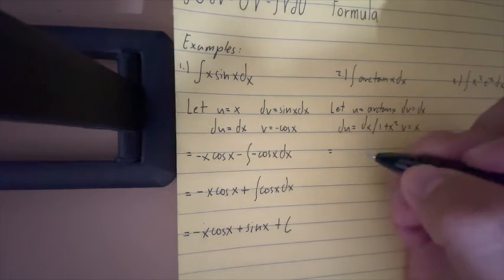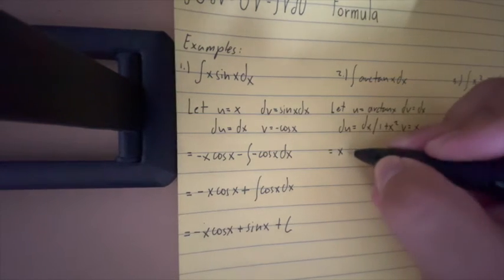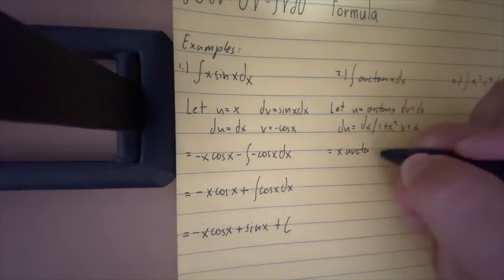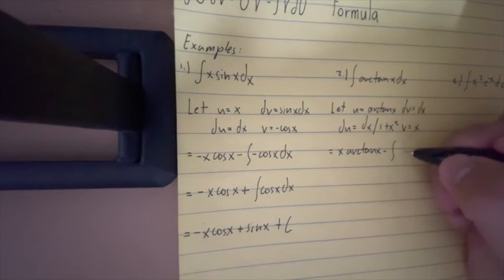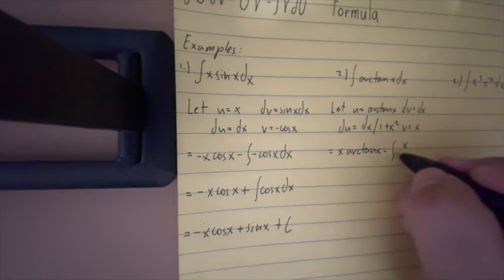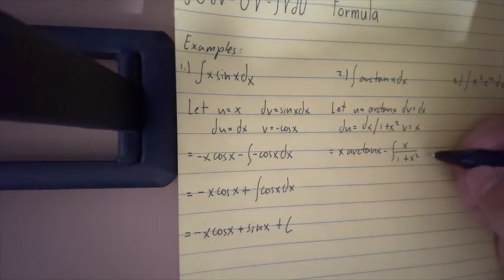By following the formula, we will substitute: x arctan x minus the integral of x over 1 plus x squared dx.